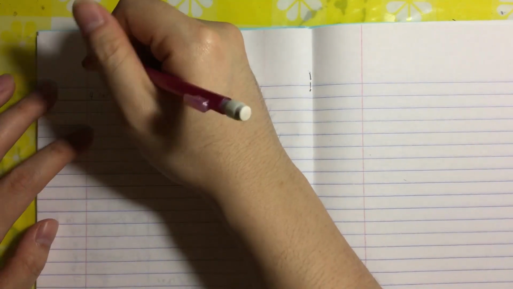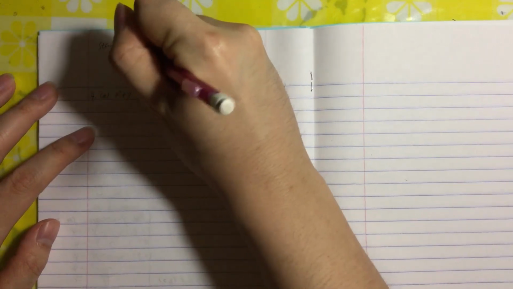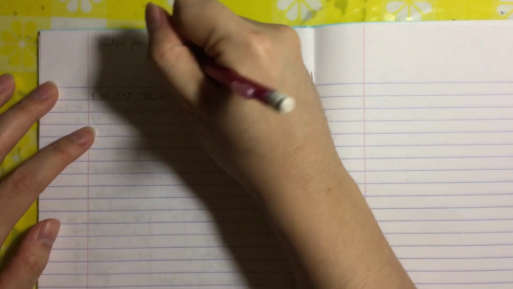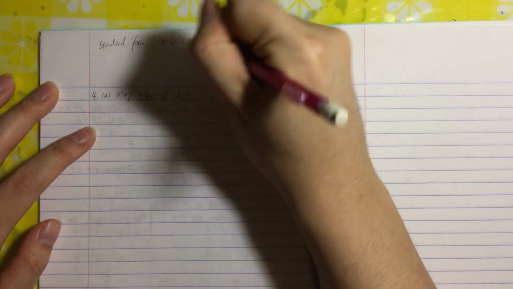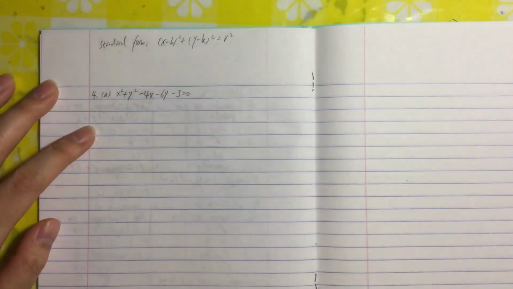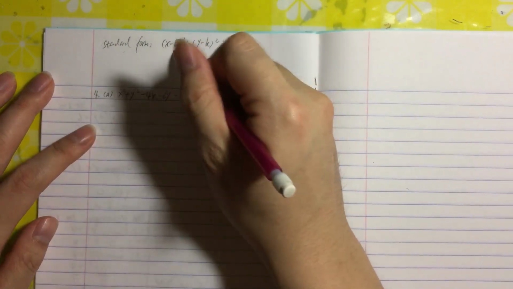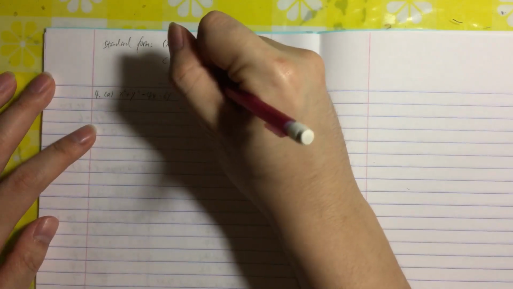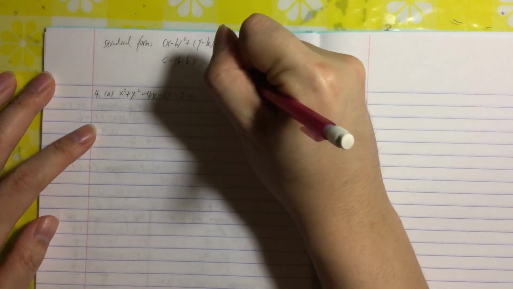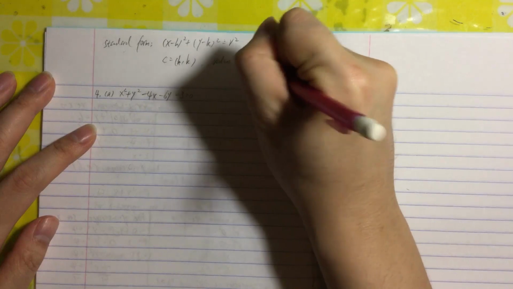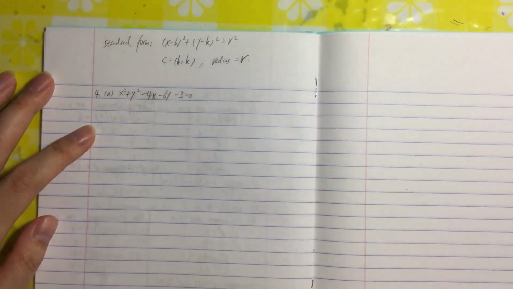The standard form of the equation of a circle looks like this: (x minus h) squared plus (y minus k) squared equal to r squared. That's the standard form of the equation of a circle. In the standard form here, h and k represent the center of the circle, and r represents the radius. So let's first of all rewrite this equation in the standard form.